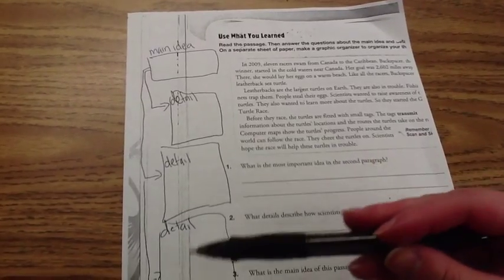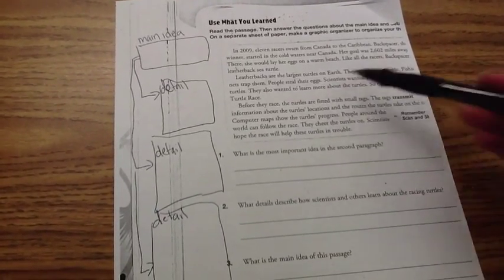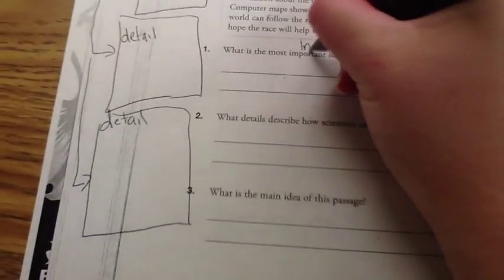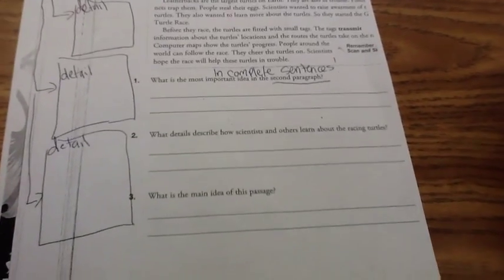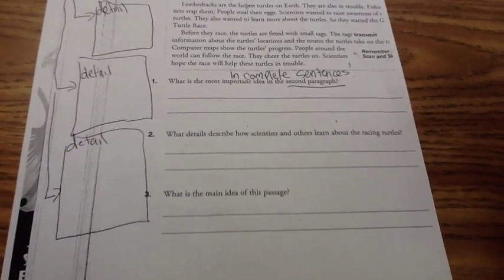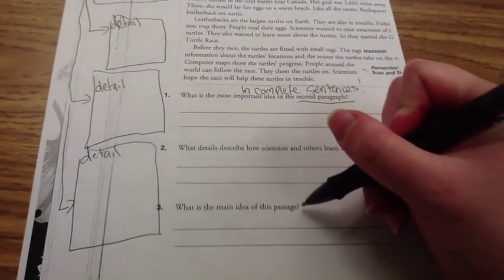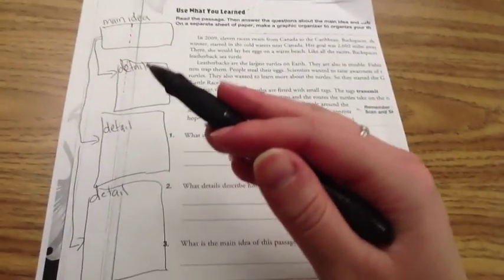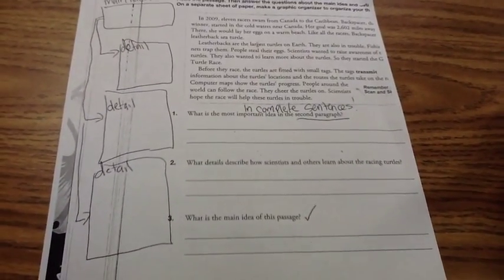Now that you've completed your graphic organizer and highlighted some of the important details in this passage, you can answer these 3 questions. These should be completed in complete sentences. I'll write that reminder here. In complete sentences. Number 1, what is the most important idea in the second paragraph? Number 2, what details describe how scientists and others learn about the racing turtles? Number 3, what is the main idea of this passage? This one should be easy because you've already completed it here in this chart. Go ahead and answer those 3 questions.